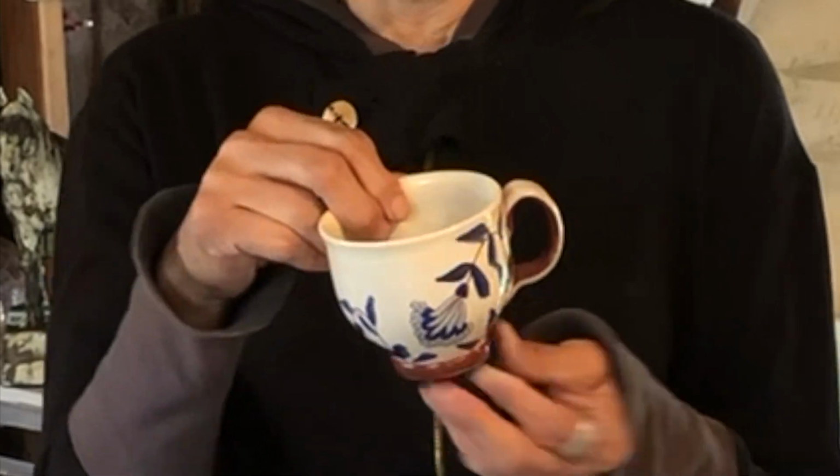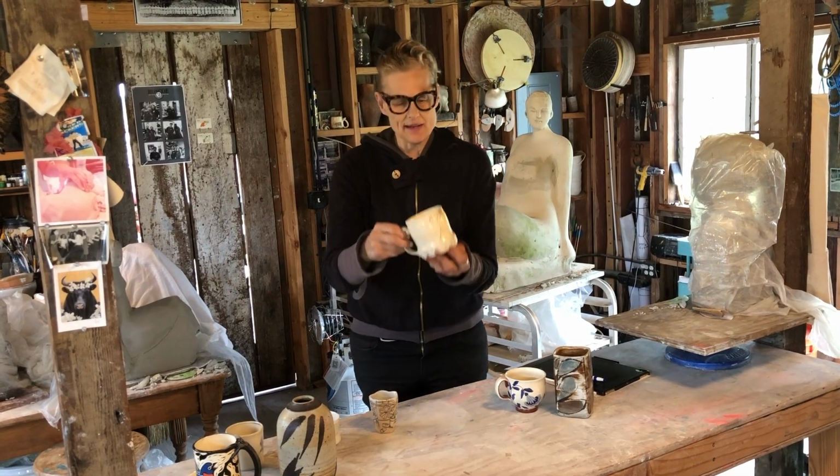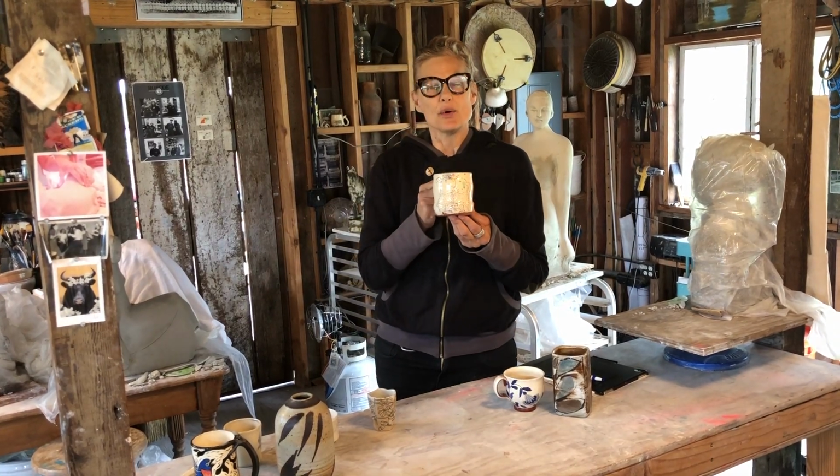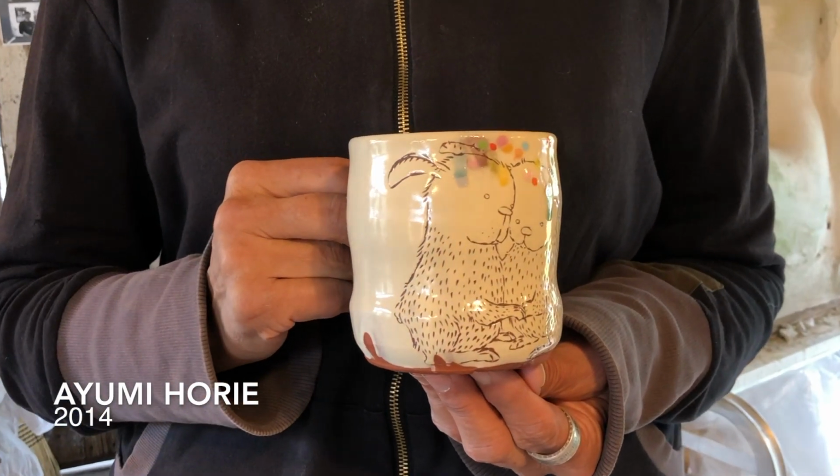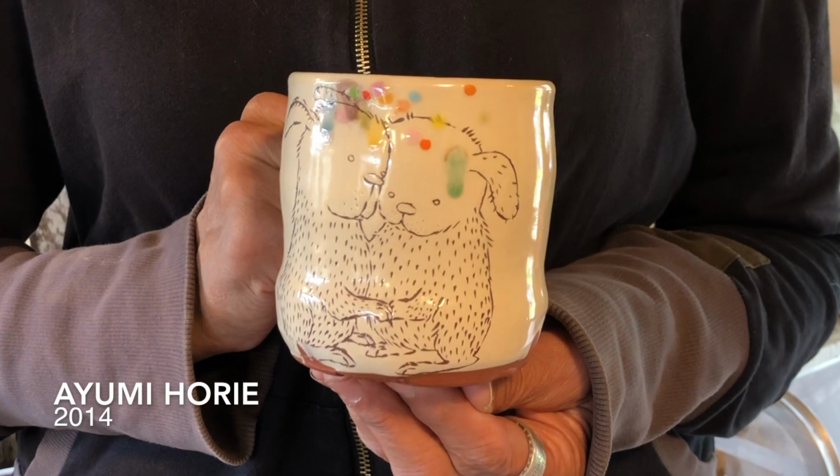So you can see that this piece maybe would remind you of some fabric that was sewn into an apron or a quilt. This piece here is by an artist named Ayumi Horie, and she's an artist from the East Coast, Japanese-American artist, who does wonderful work.